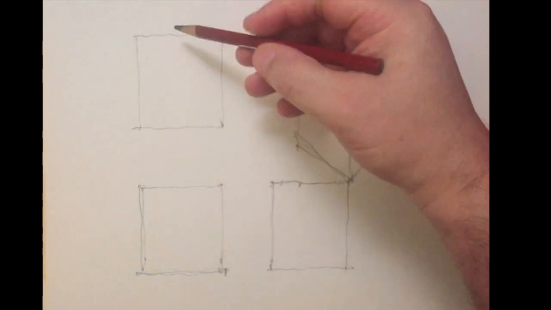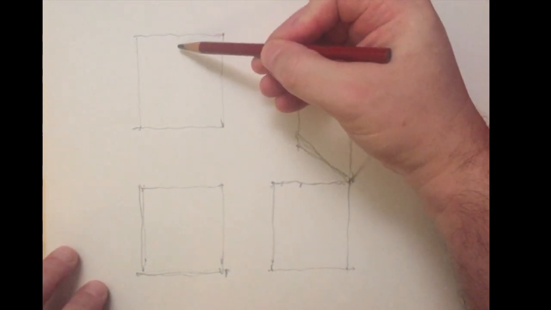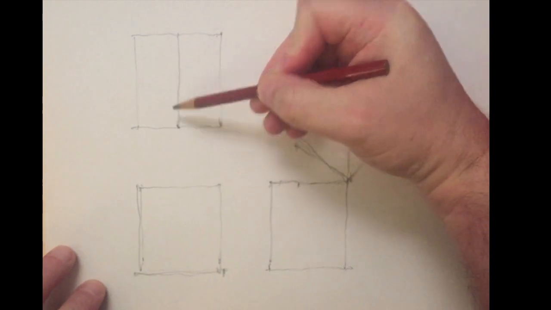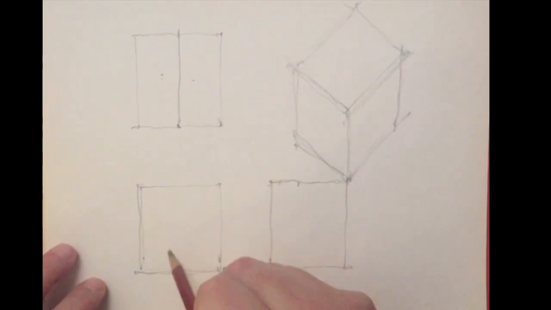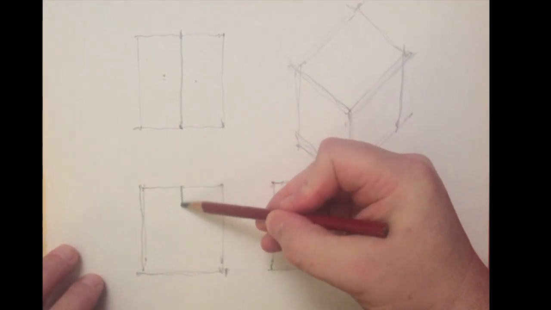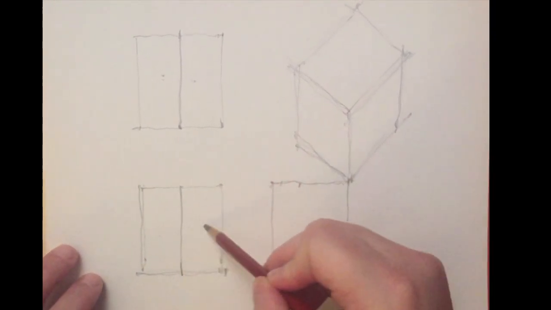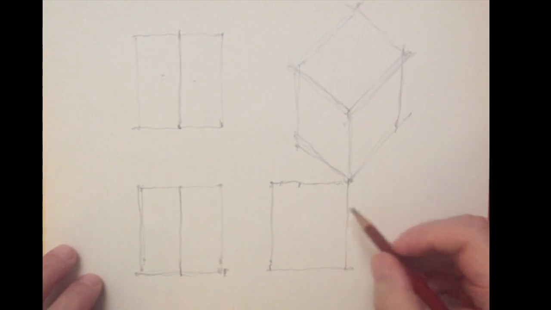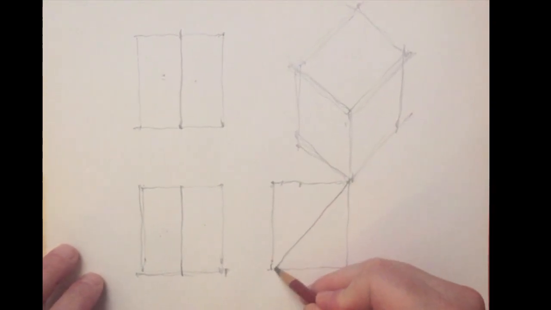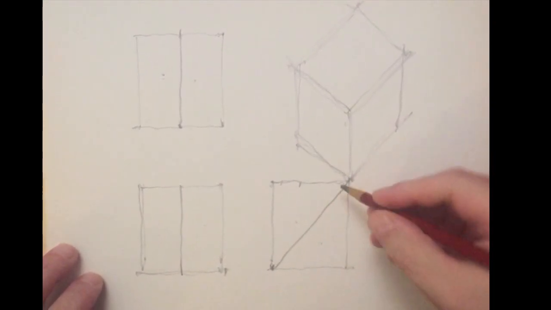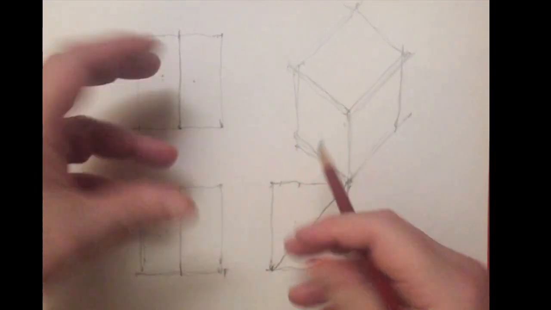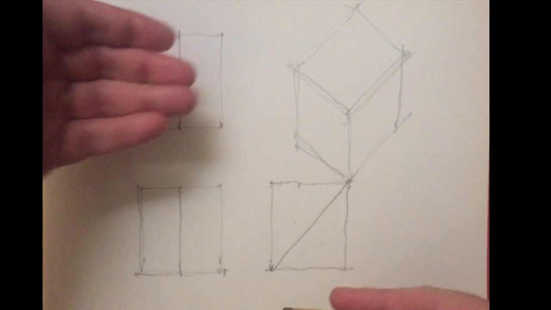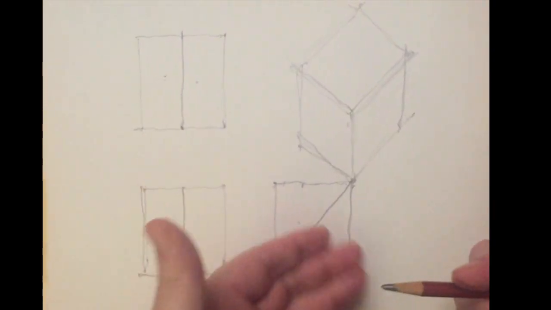So our top view, same example as we used before. We had a line cutting down the middle, representing a break in the plane. With the front view, same. We had a line cutting down the middle, representing a break in the plane. Side view, we had a diagonal line cutting across, representing a break in the plane. So we have a general sense of how this object looks from top, front, and side.